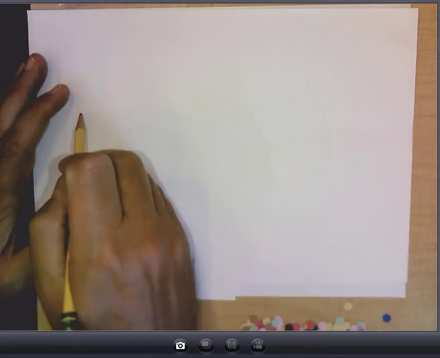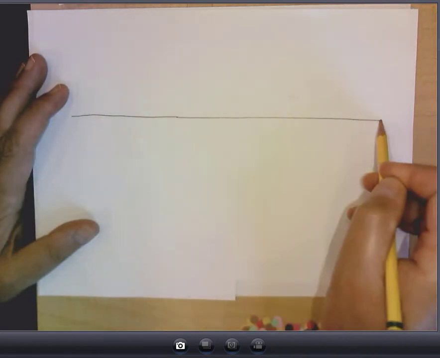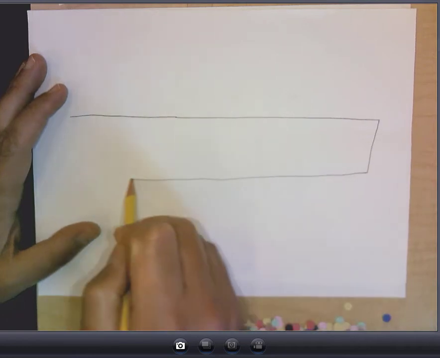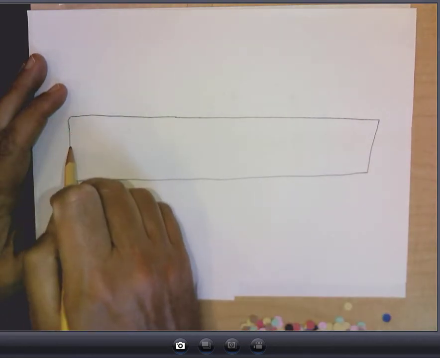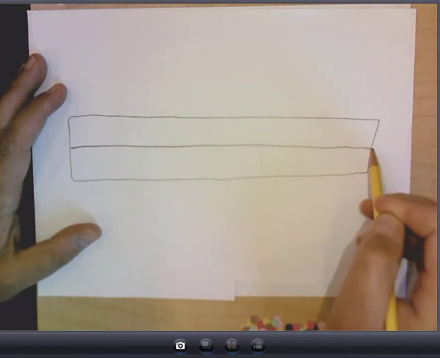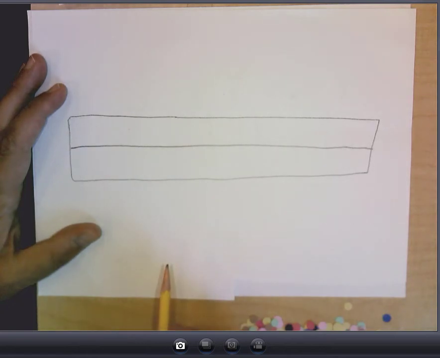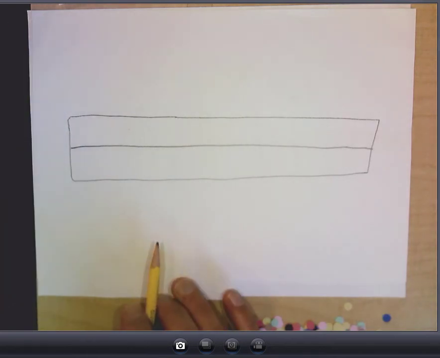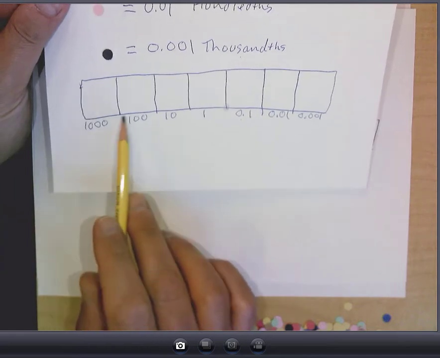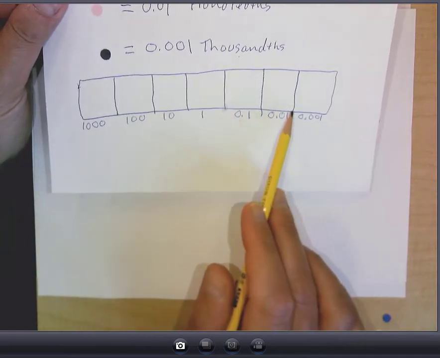So here's my scratch paper. Let's go ahead and make a placeholder chart. And I'm going to use my pencil. You don't have to use a ruler unless you want to. Draw pretty straight lines. So let's start by drawing boxes like that. Okay, and then we need, let's see, how many boxes do we need? 1, 2, 3, 4, 5, 6, 7.